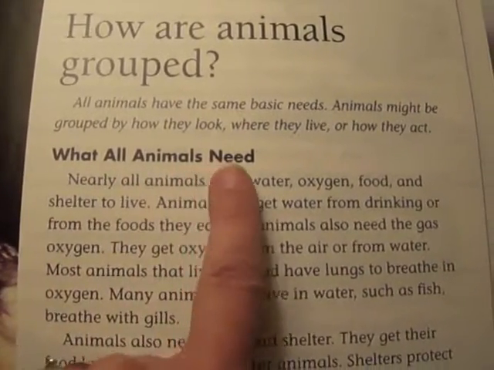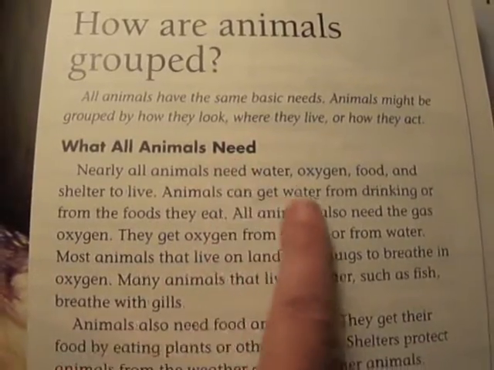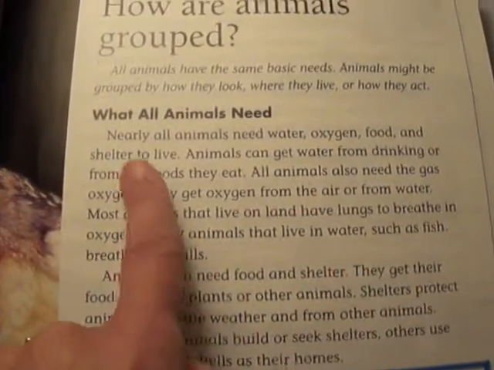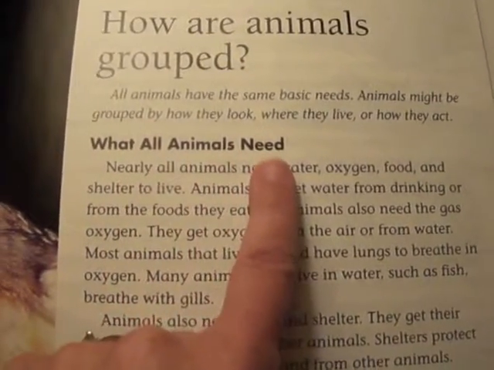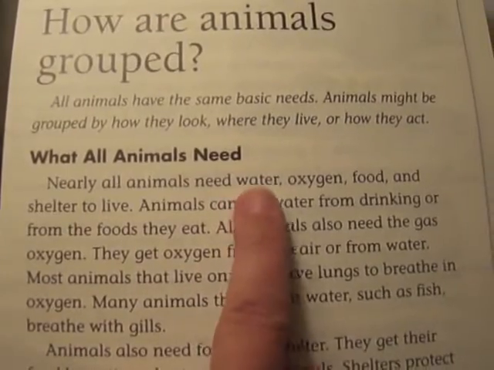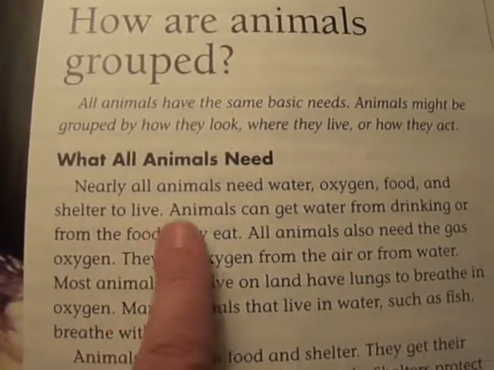What all animals need. Right there's an example of a heading. So everything that we read in these next paragraphs will all be about what all animals need. Nearly all animals need water, oxygen, food, and shelter to live.